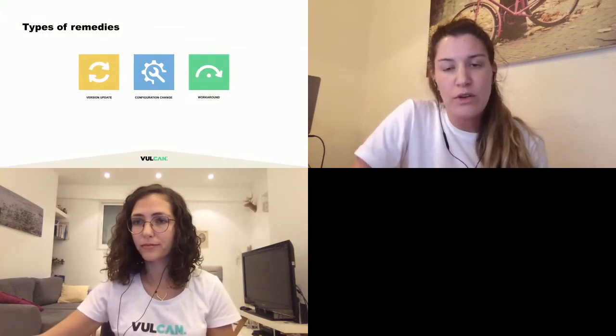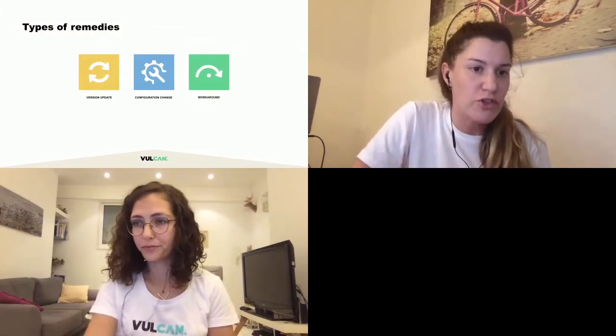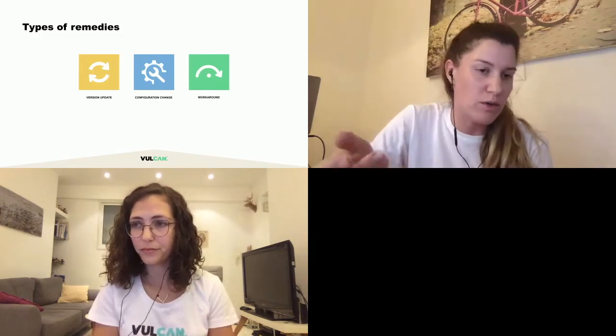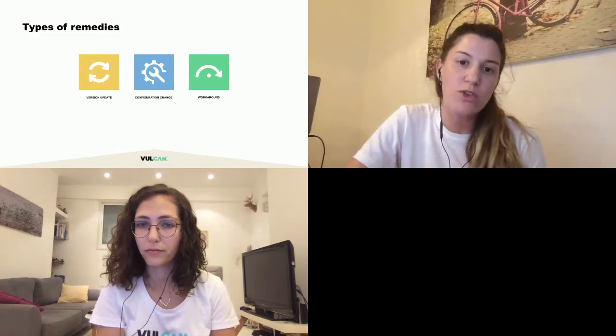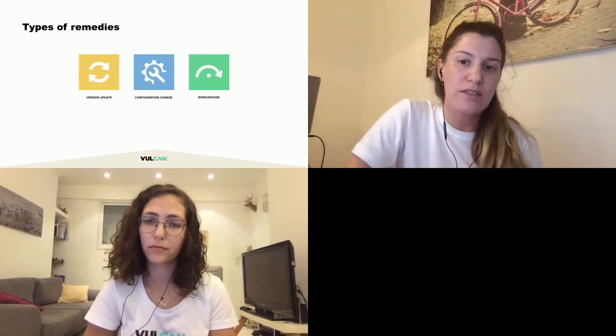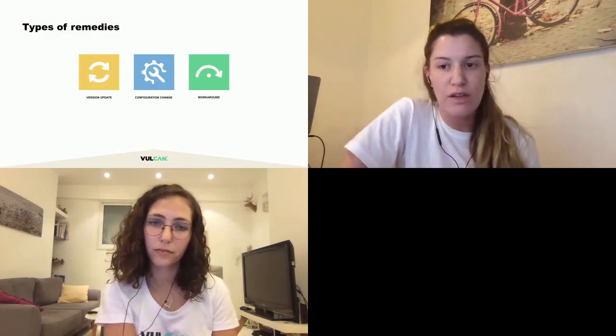So when choosing a remedy, you can choose between three approaches. The first one is version update, as we just talked about in the Linux and Windows examples. You can also choose configuration change. You can change the configuration on your current version and not update it, which is a different approach. Or build a workaround and tackle the vulnerability with an indirect solution that will lower the risk without fixing the root problem.